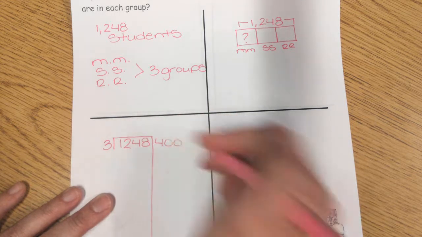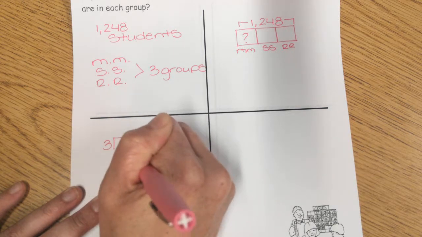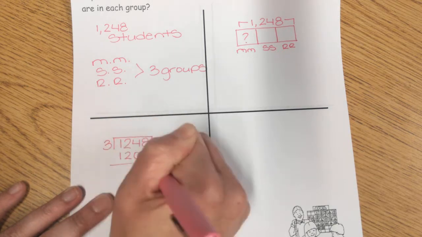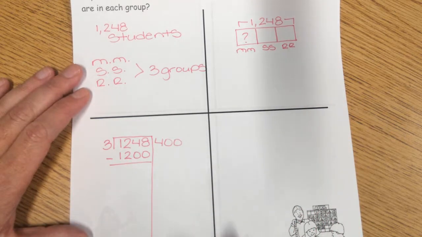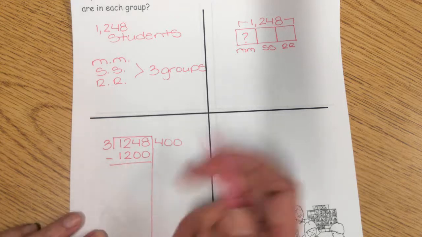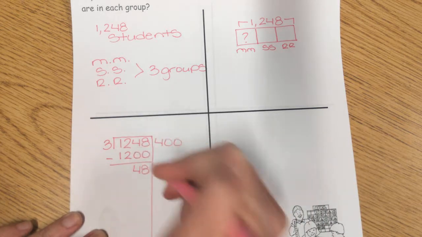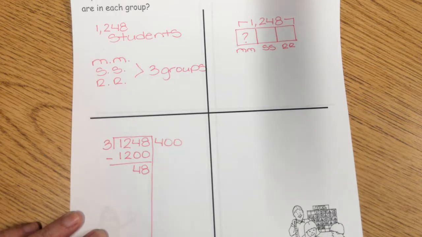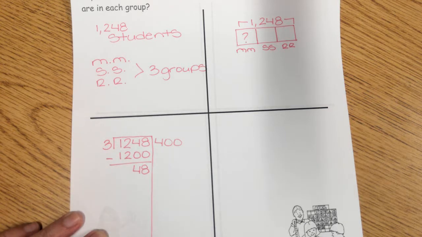Well, when I do that, I've used 1,200 of my students that I was trying to divide out. I can't use them again, so I need to subtract them and find out how many more students I have to divide. So now I have 48 students left to divide into my 3 groups.